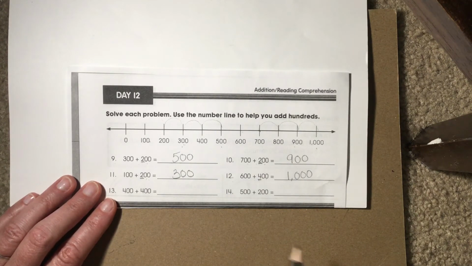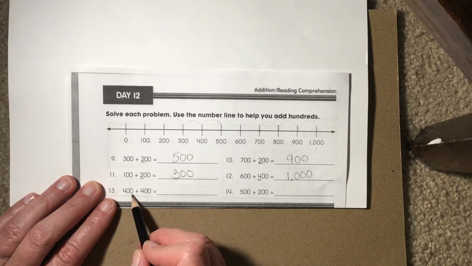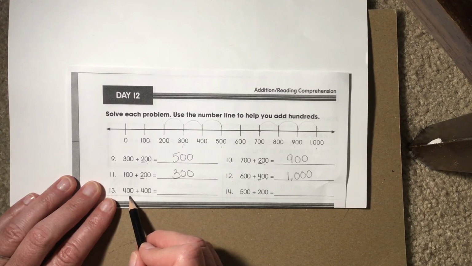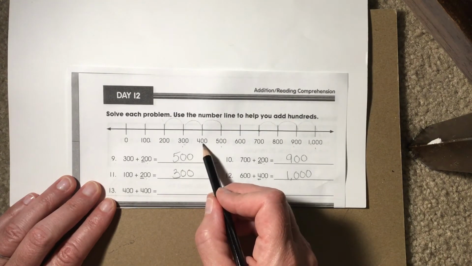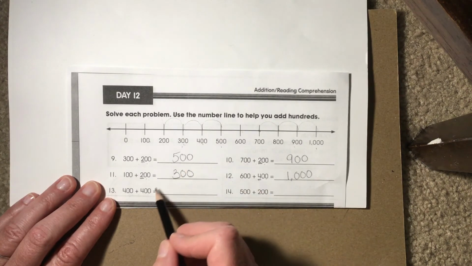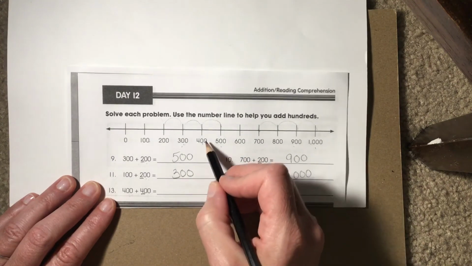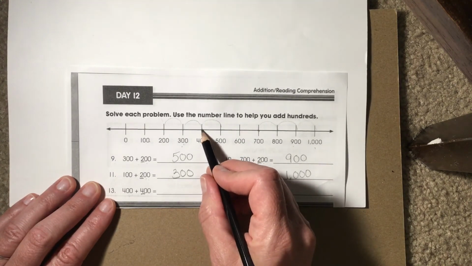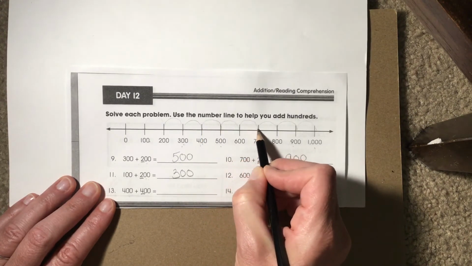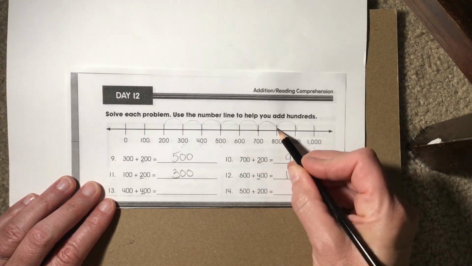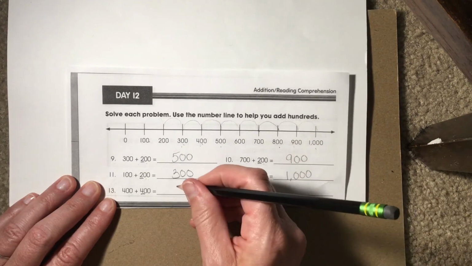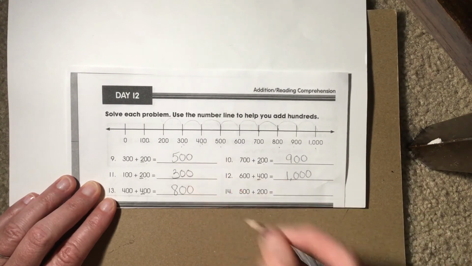We have 2 left. Number 13, 400 plus 400. So let's find 400 on the number line, and we are going to jump or move forward 4 times. All right, so start at 400 and jump 4 times. 1, 2, 3, 4. What is our answer? 800. Excellent.